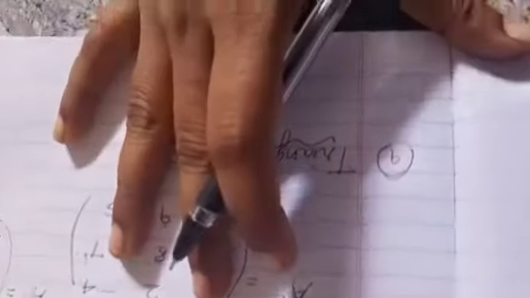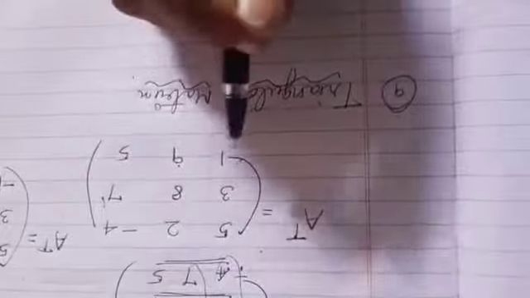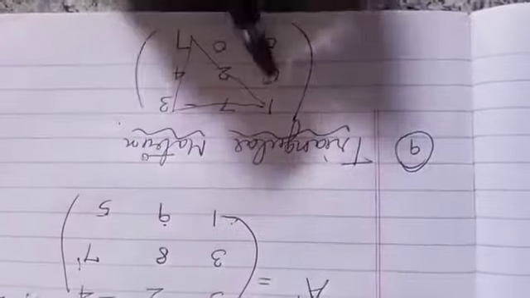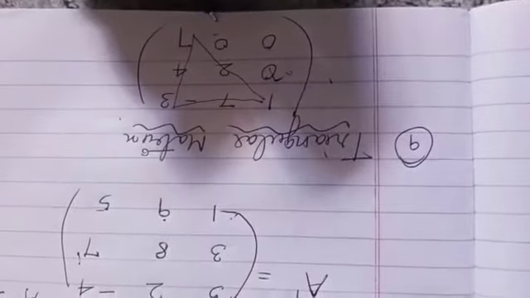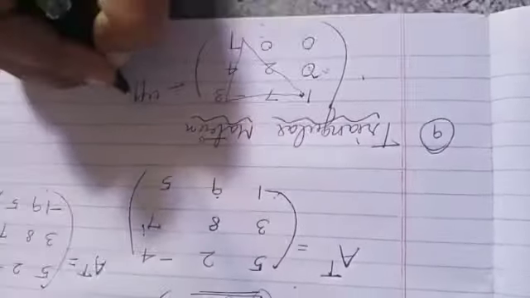A triangular matrix means, listen, for example 1, 7, minus 3, 0, 2, 4, 0, 0, 7. Only the triangle shape has numbers, and the others are all 0. This is called a triangular matrix. The triangle is on the upper side, so this is called an upper triangular matrix.